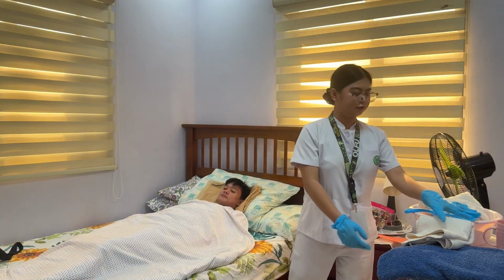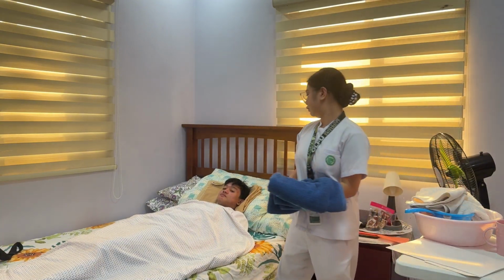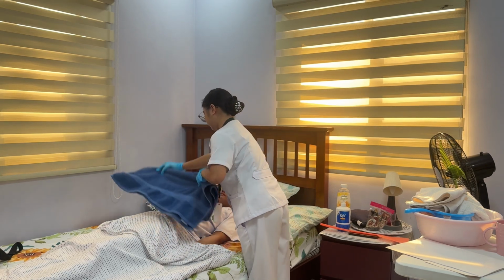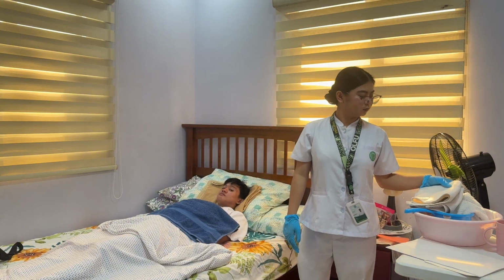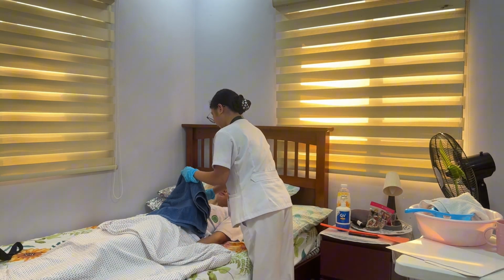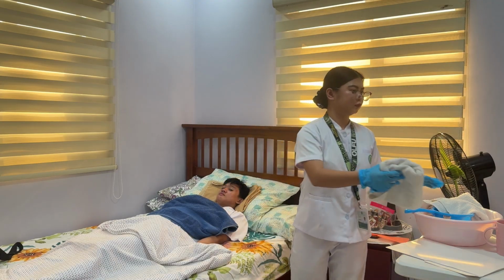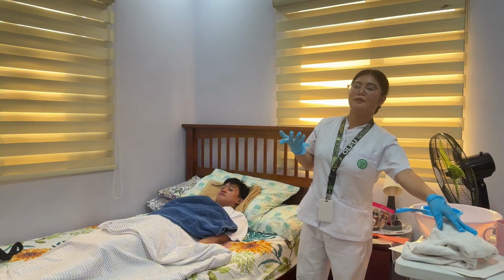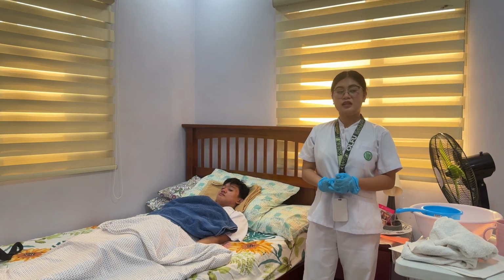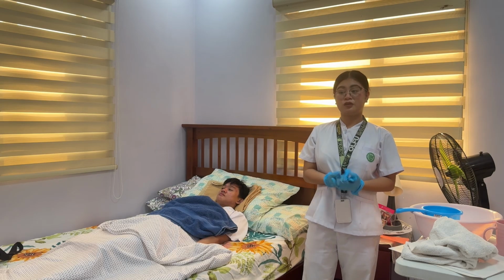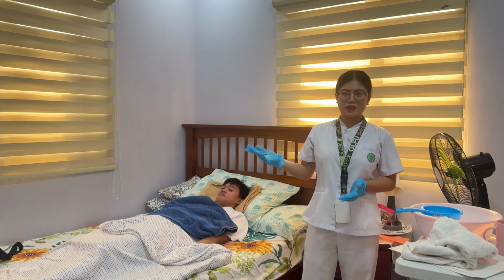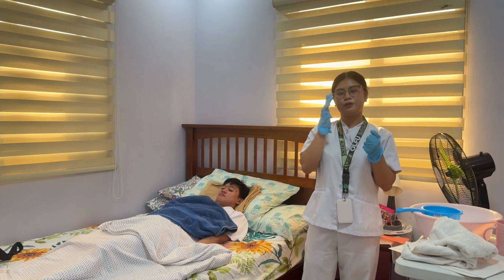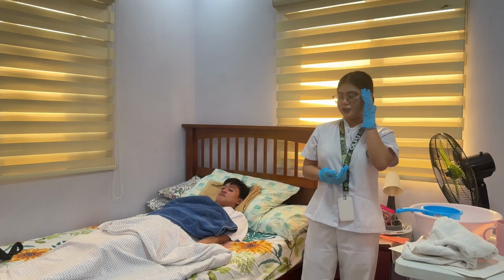Okay, so the next is the abdomen. Then actually, normally the chest, abdomen, and perineal area should also be cleaned, but since my patient requested not to remove his clothing, I will respect the patient's wishes for this demonstration. In an actual clinical setting, a towel should be used to maintain privacy while cleaning these areas.